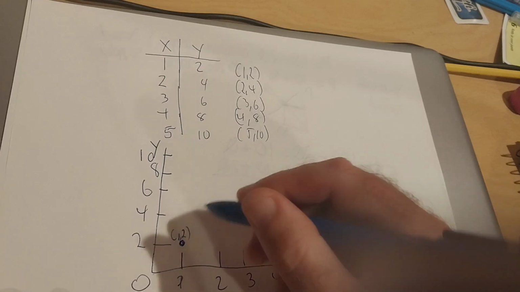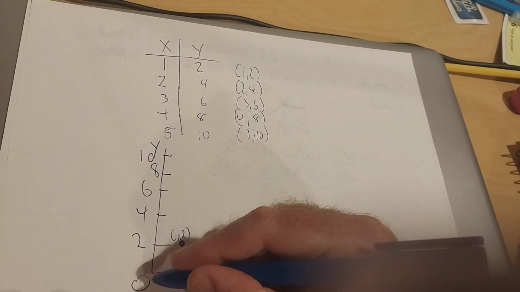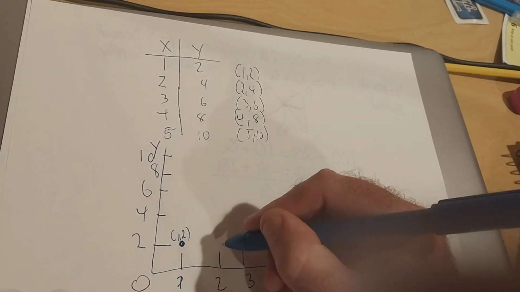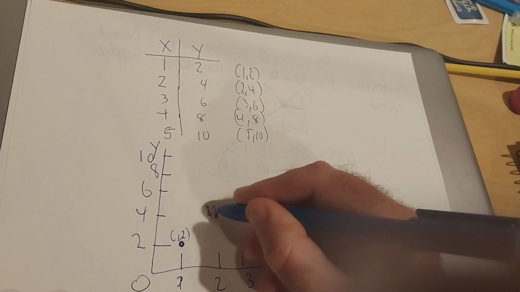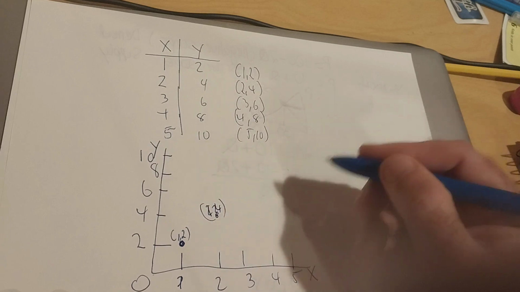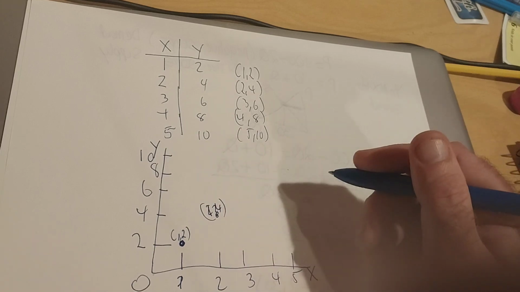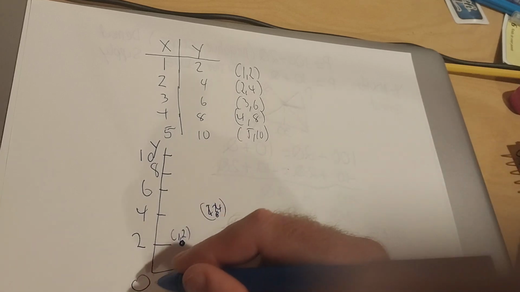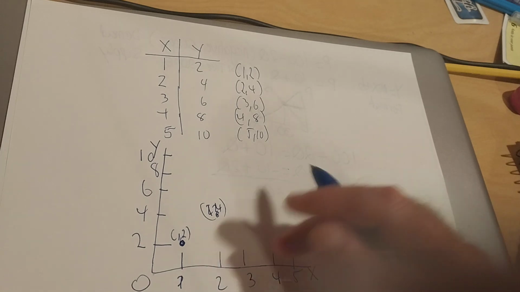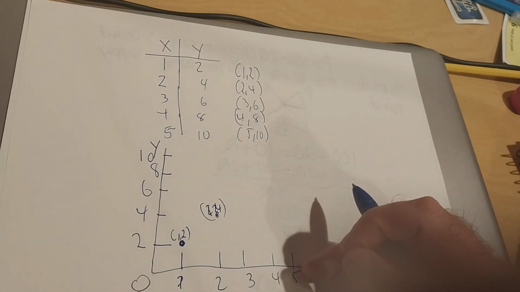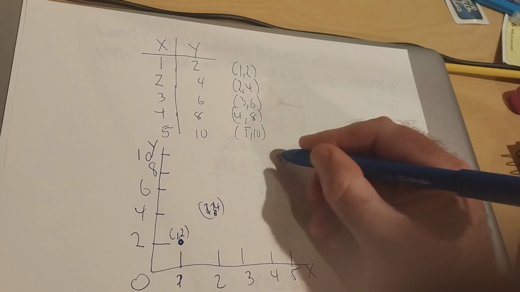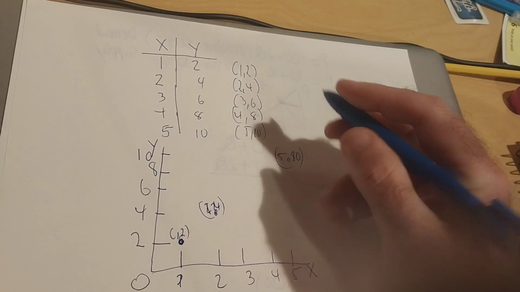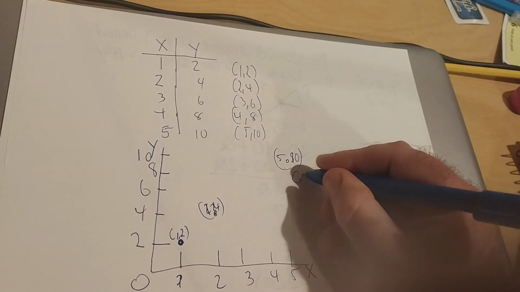So the mistake people make is they might just jump 2 over, and you don't do that. So it's 0 to 2, and then up 4. So we have 2, 4, and then now let's do another one. Let's do 5, 10, right? So they come across all the way over. That's your 5, and then go up 10. So we have 5 and 10. So we've done the graph. Have we done the graph? Yeah.